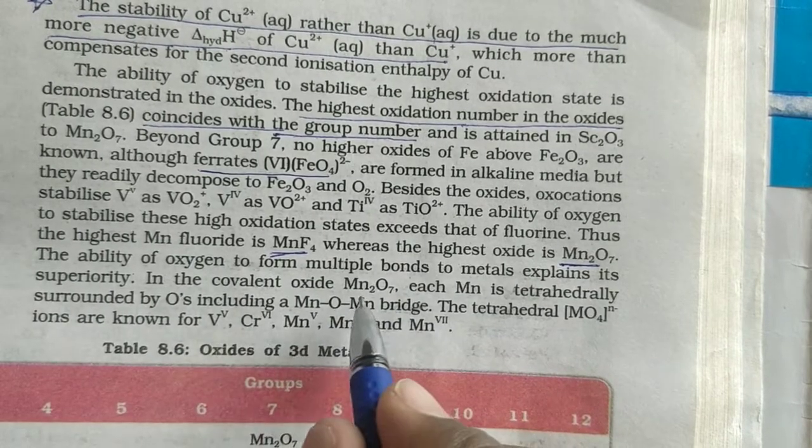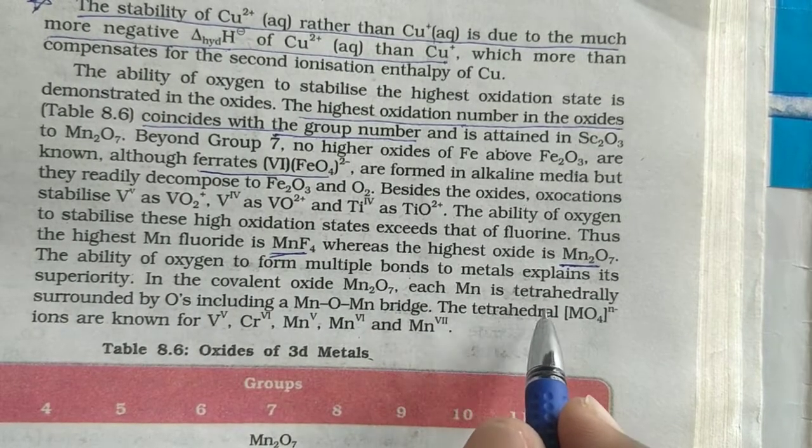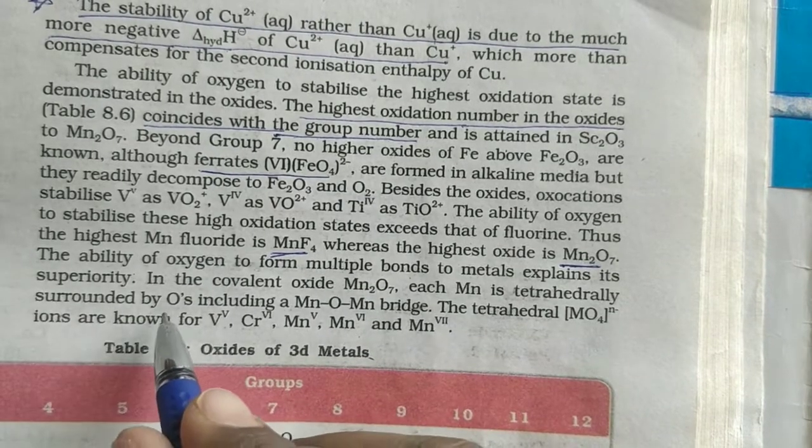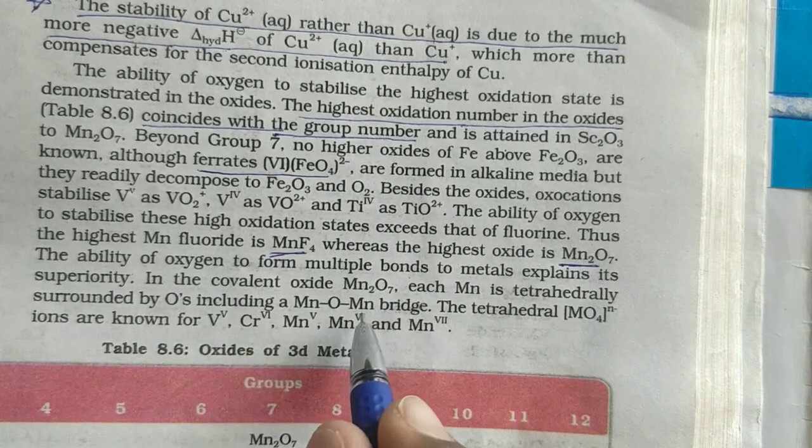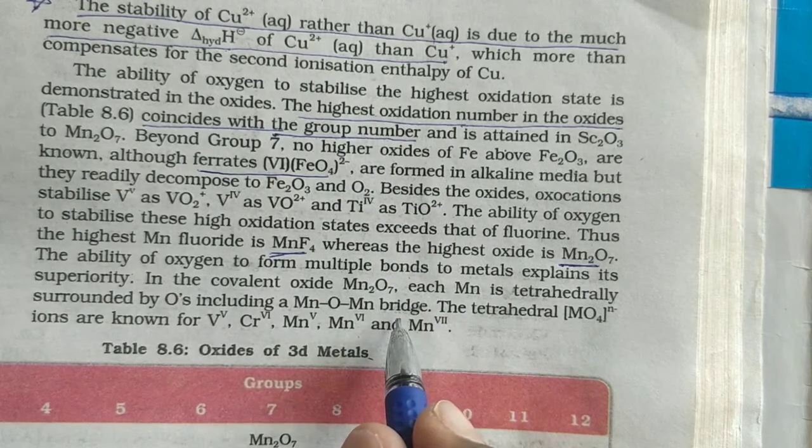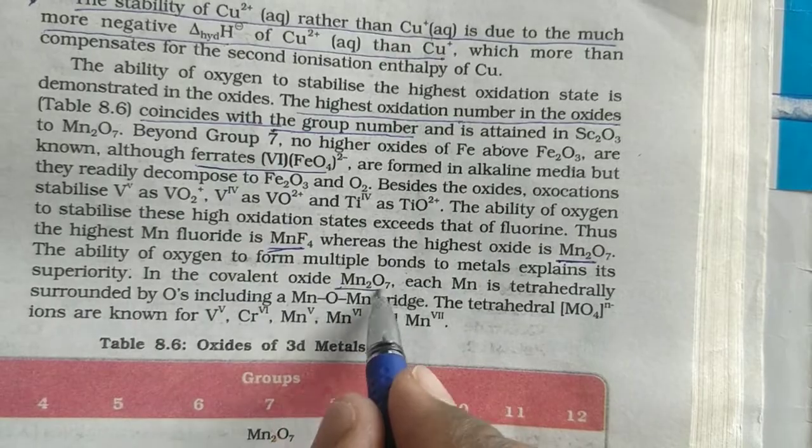In the covalent oxide Mn2O7, each manganese is tetrahedrally surrounded by oxygens, including an Mn-O-Mn bridge. This is the Mn2O7 structure.